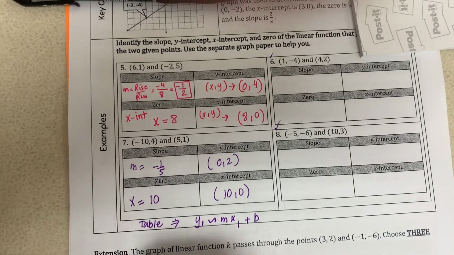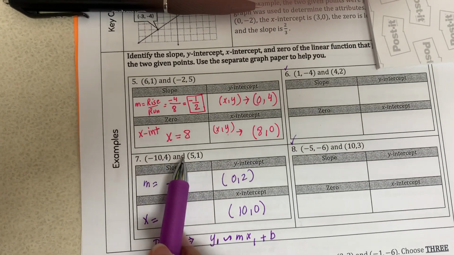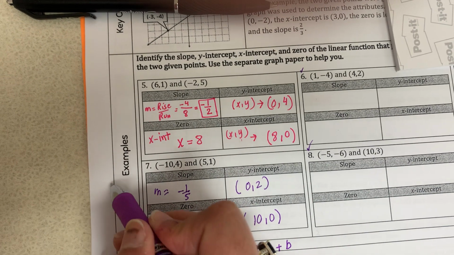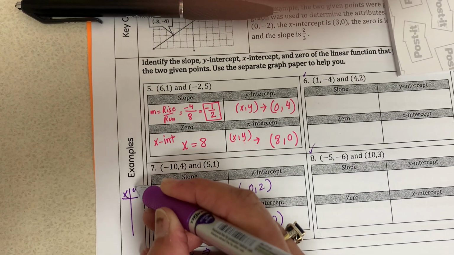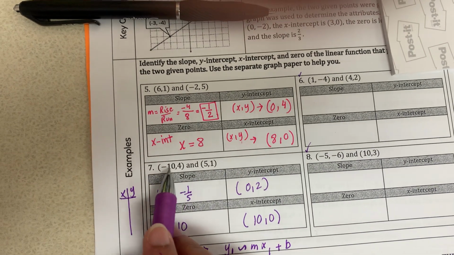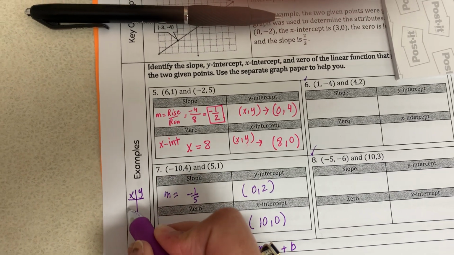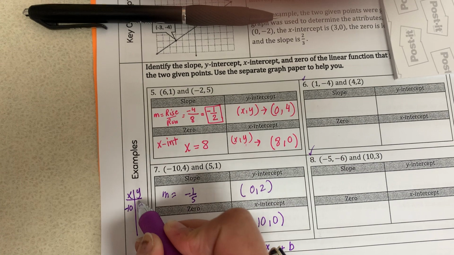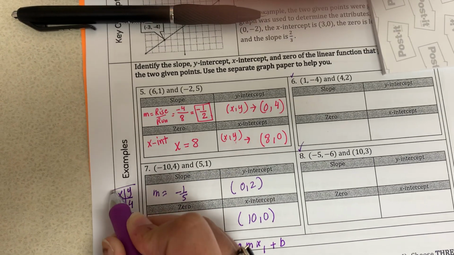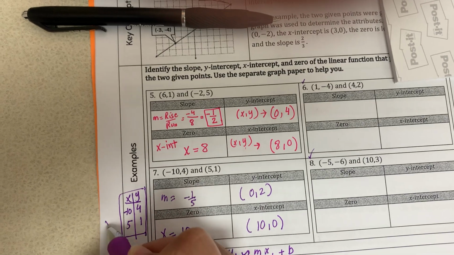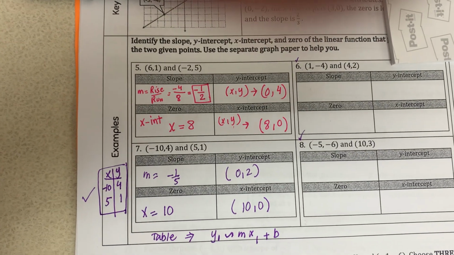What else? One other thing you can do is have those ordered pairs written in the table first. So all you have to do is first write the table down on the paper, x comma y, and then I'm just gonna copy this down. This is x is -10, y is 4, x is 5, y is 1, and then you can simply copy this whole table into the calculator and go from there.